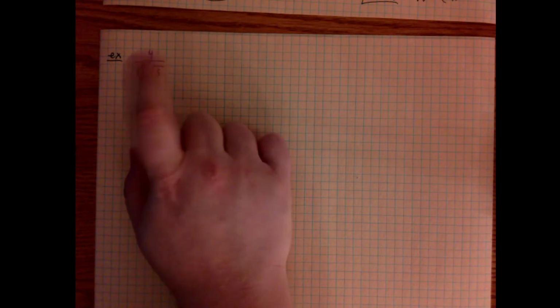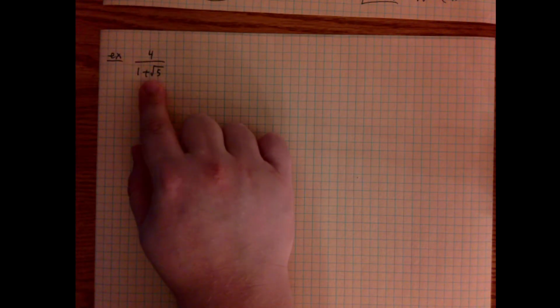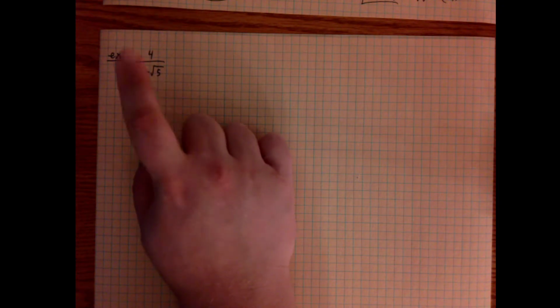Topic number 2 deals specifically with problems like this. Here's a good example: 4 over 1 plus the square root of 5. If you come across a problem which contains either addition or subtraction inside a fraction, specifically in the denominator, this is what really matters. It has to be in the denominator. This is where the problems can be. It's only if it's in the denominator that we do this step.